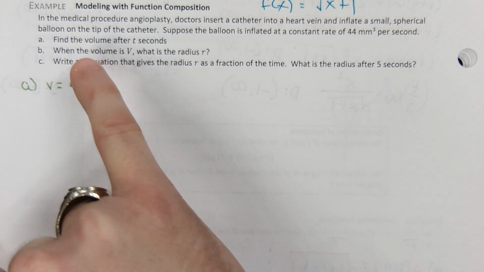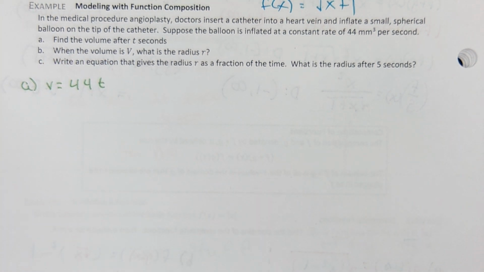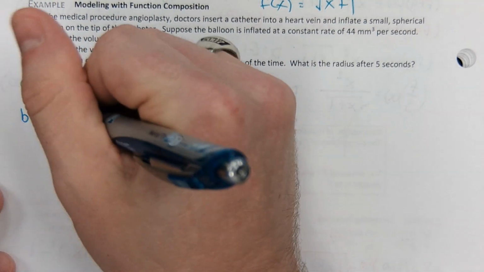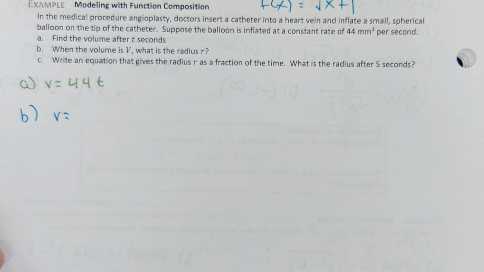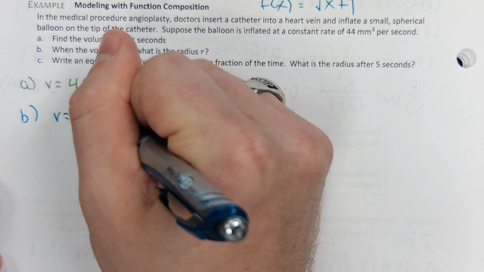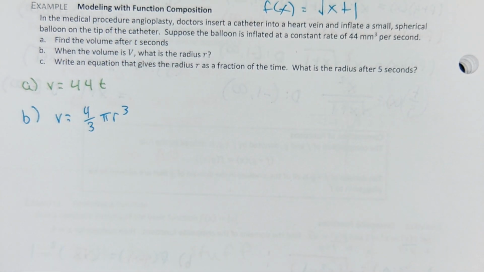Part B. It says when the volume is V, what is the radius? So what part B wants you to do is take the volume of a sphere equation and solve for radius. In case you don't know the volume of a sphere, it's 4/3 pi r cubed. 4/3 pi r cubed.